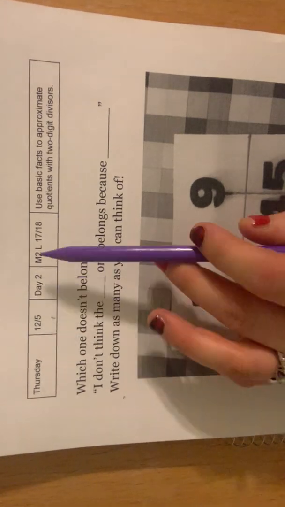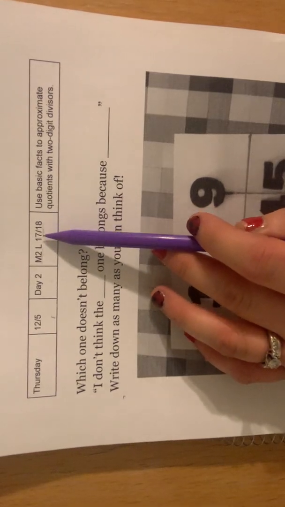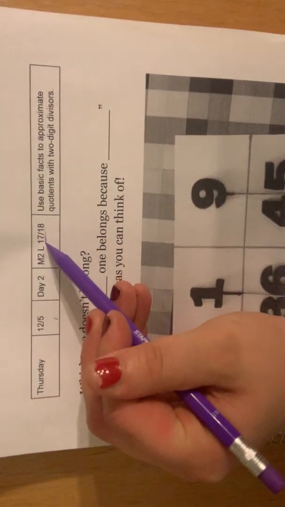It's a day 2. And we're focusing on Module 2, Lessons 17 and 18. We're really going to kind of stick more on 17, though.